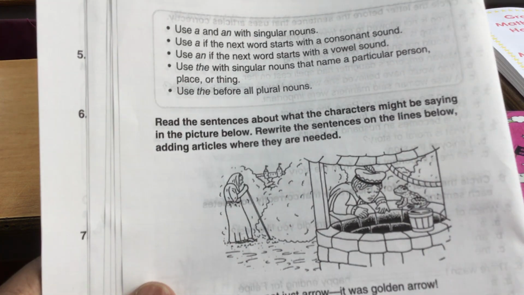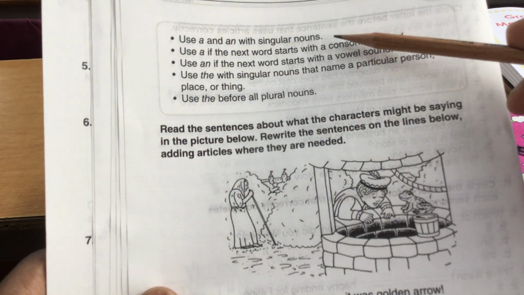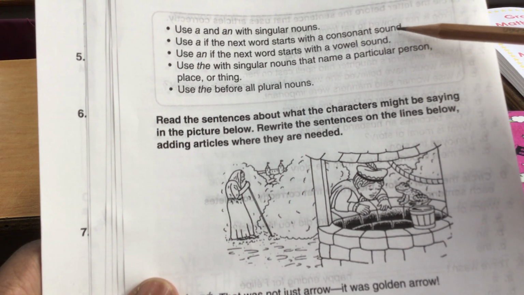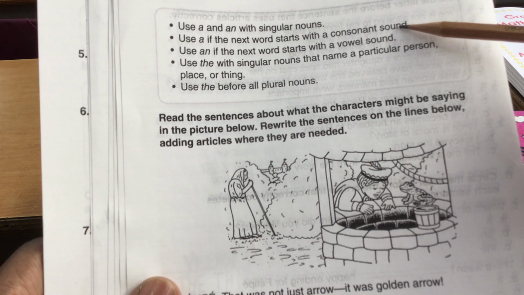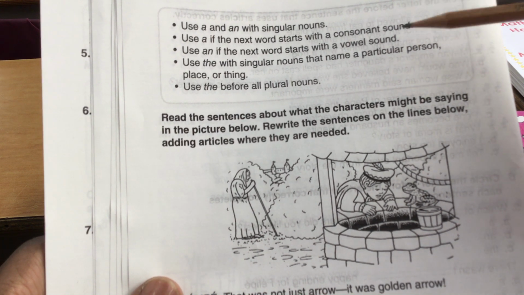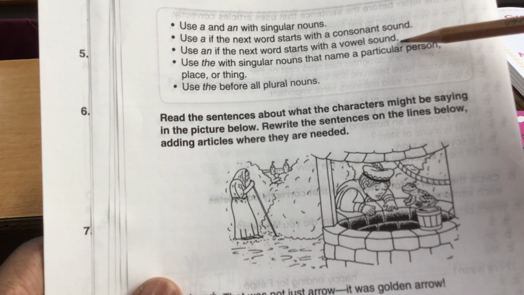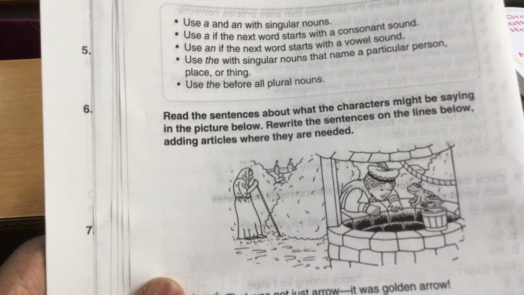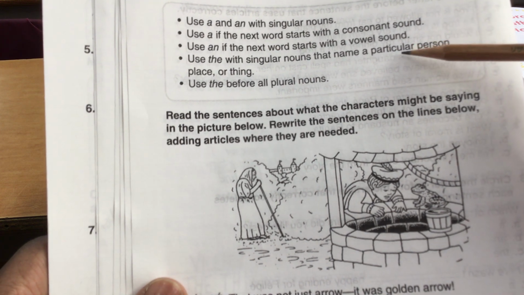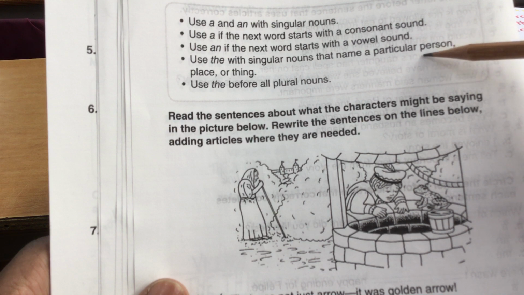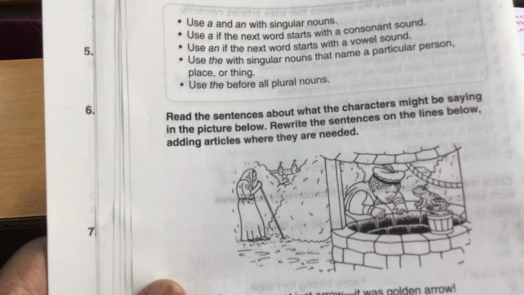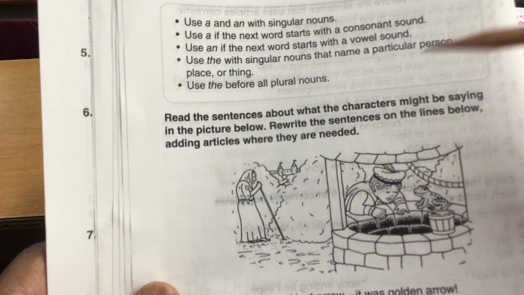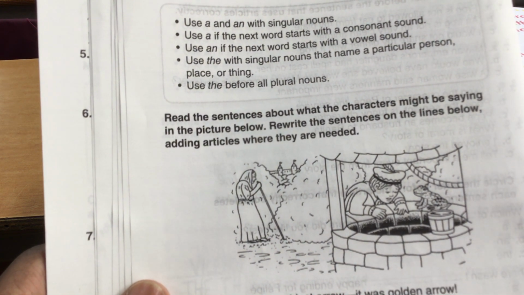To help you, please remember, use a and an with singular nouns. Use a if the next word starts with a consonant sound. Use an if the next word starts with a vowel sound. Use the with singular nouns that name a particular person, place, or thing. Use the before all plural nouns.